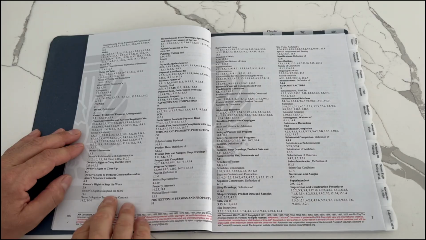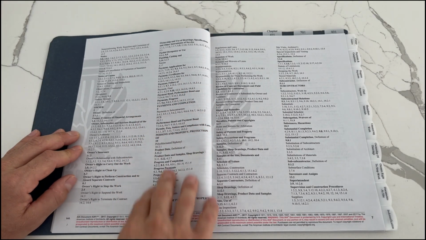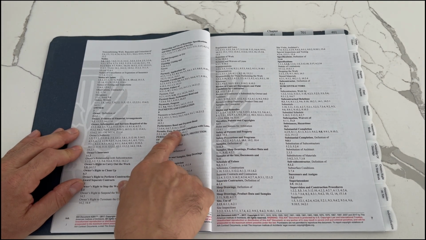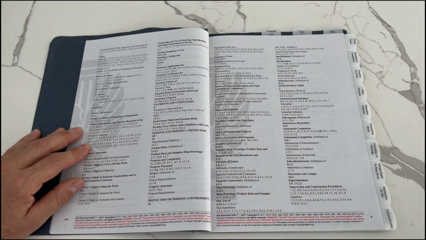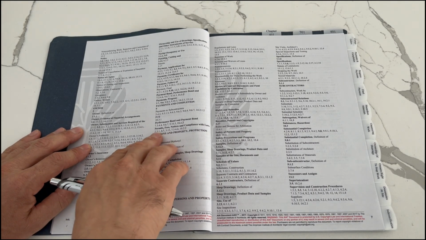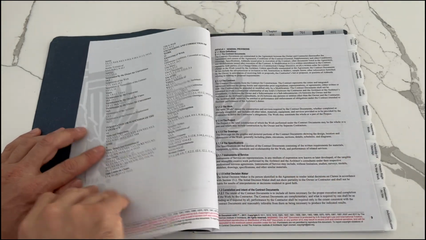Let me see if I can find permits here somewhere. Okay, there's a section for permits: permits, fees, notices, and compliance with laws. Like I said before, what's really good is that they're already highlighting some of the stuff that they think is most important. And here, what you have highlighted is section 3.7. So let's jump to section 3.7.